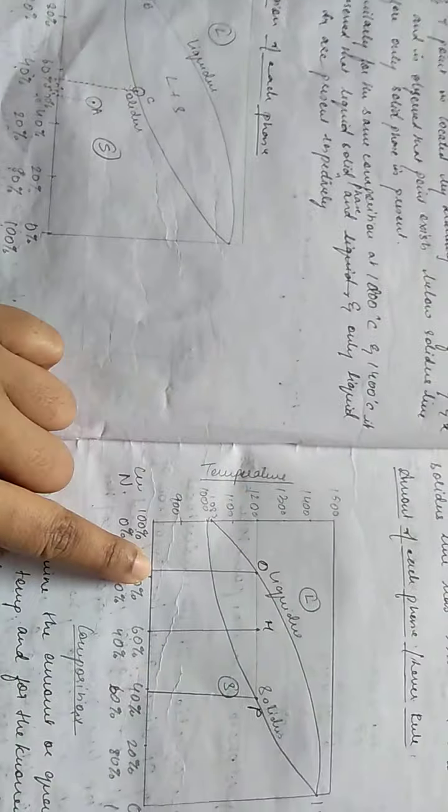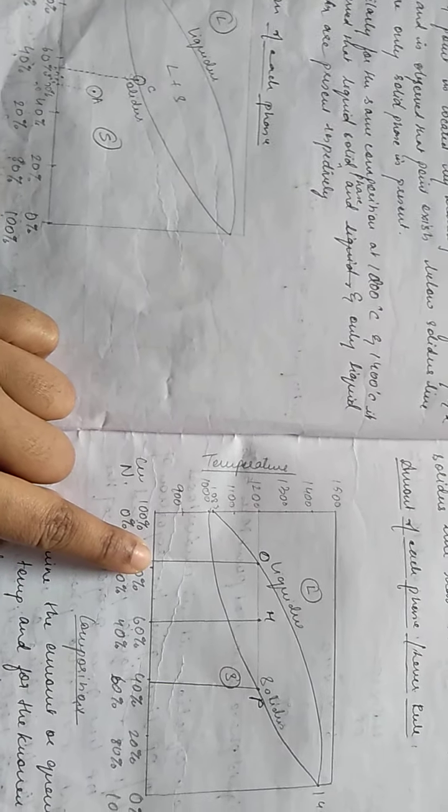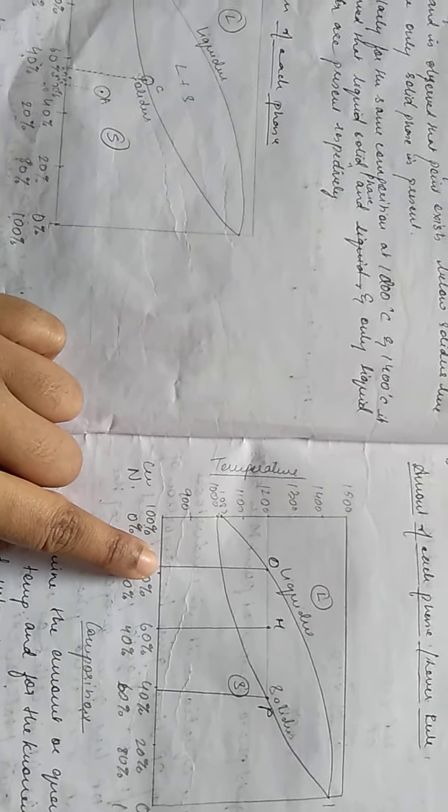Now from this, I will be finding out the amount of the phase by the inverse lever rule. From that particular line, the amount of solid phase present is OM by OP into 100.